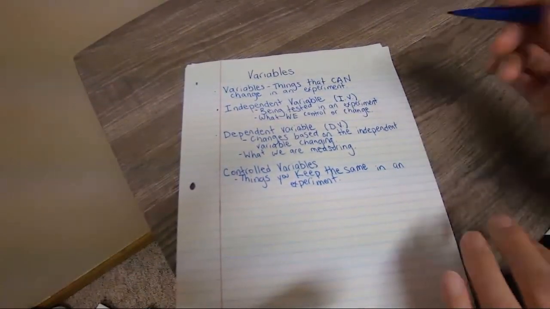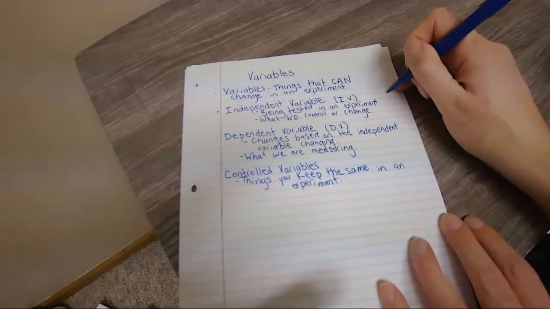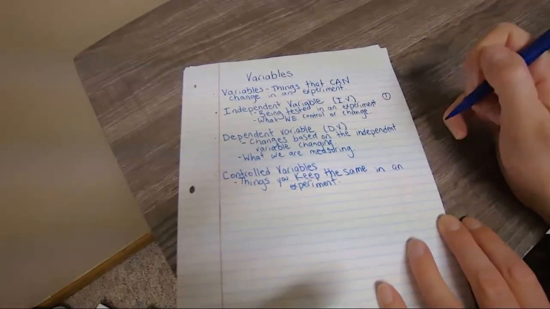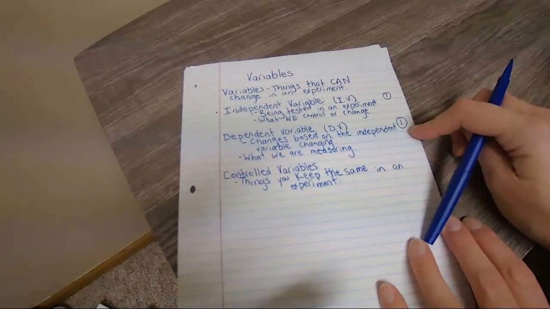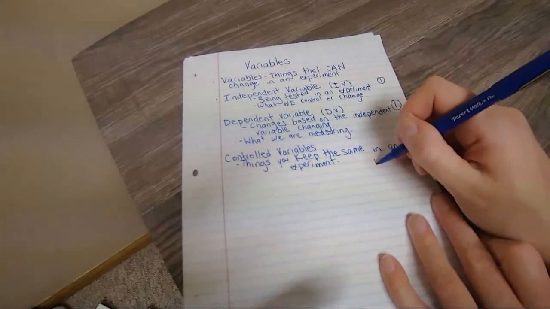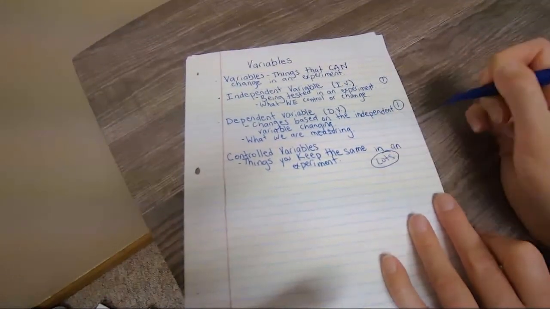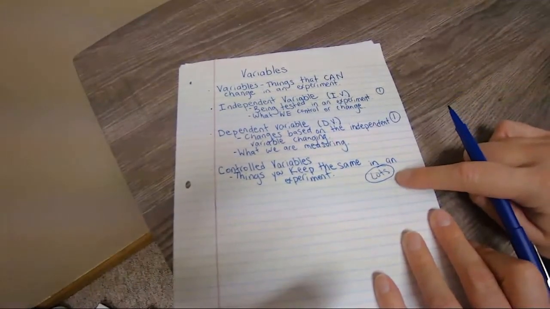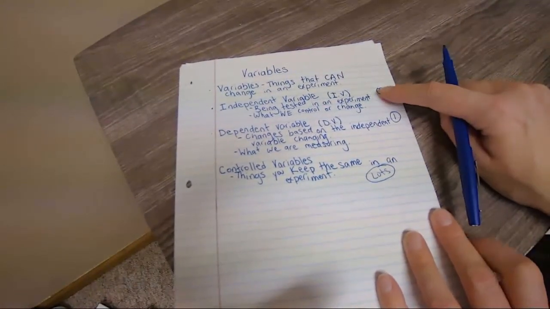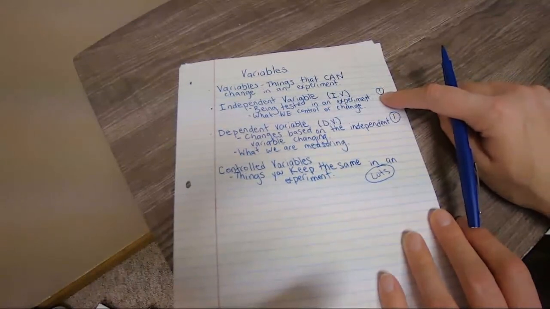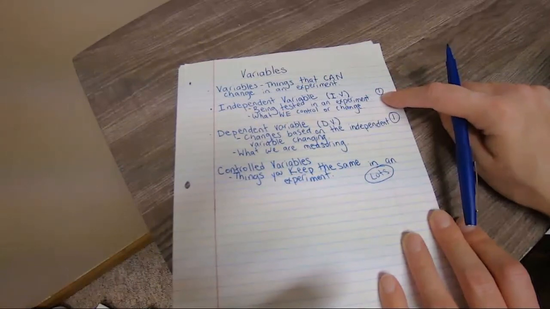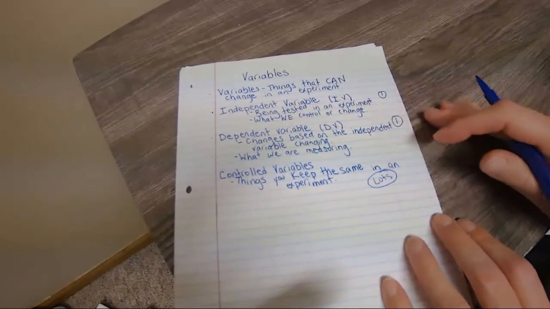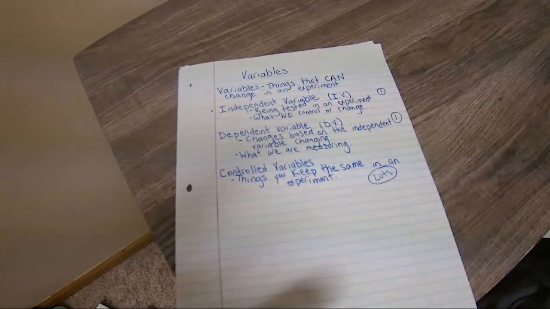Now, in a controlled experiment, you're going to have one independent variable. You only change one thing at a time. You're going to have one dependent variable, one thing that you measure at a time. But controlled variables, you're going to have lots of those. Okay? And a lot of times you're going to have lots of these in order to make sure you only have one thing changing in your experiment, to make sure you only have one independent variable. Now, like I said, we're going to go through a lot of different examples of these. You're about to watch an Edpuzzle that has a few examples of these as well.